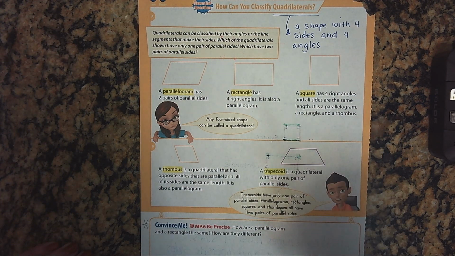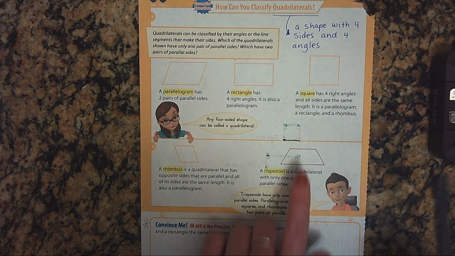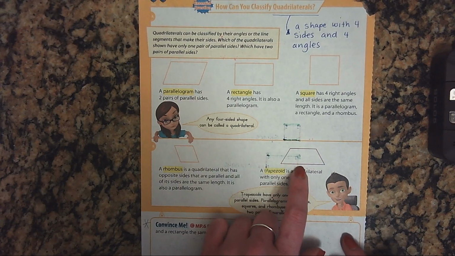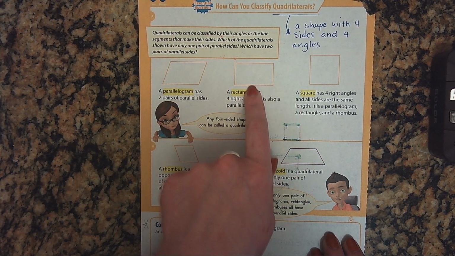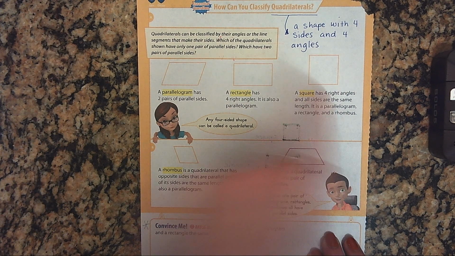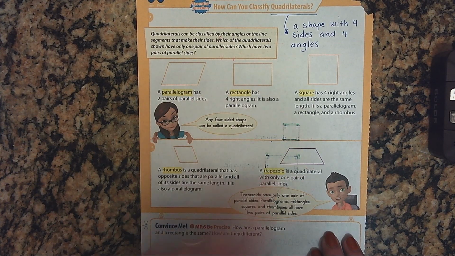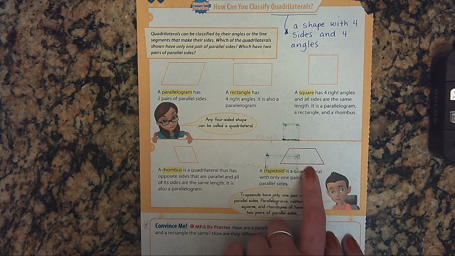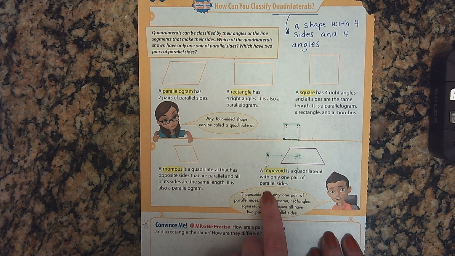It only has 1 pair of parallel sides. And they actually showed it in a different color, which I like. So we have our parallelogram, our rectangle, our square, and our rhombus. They're all orange, and then the trapezoid is purple.